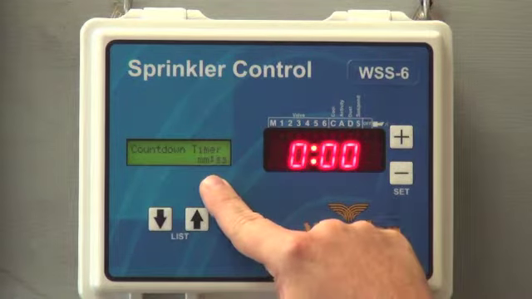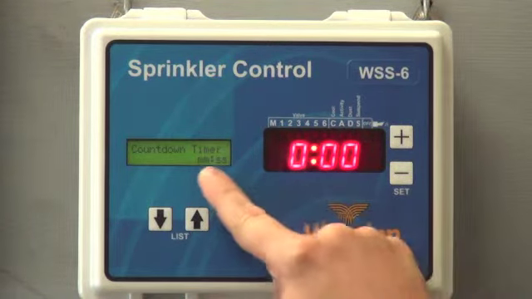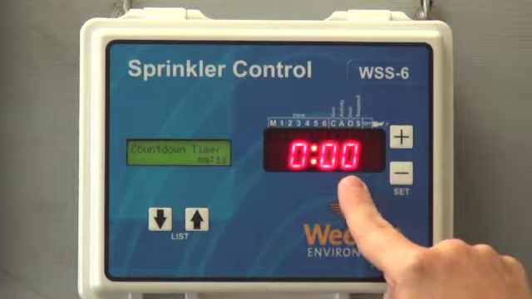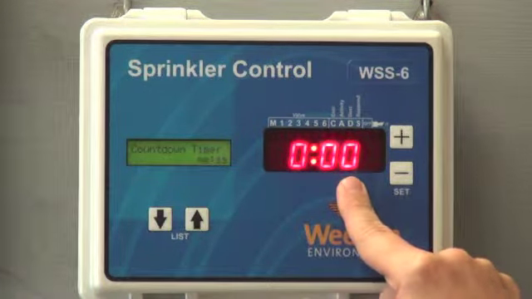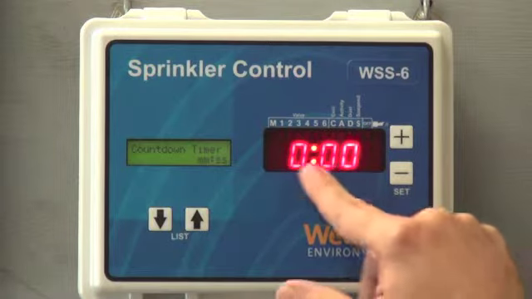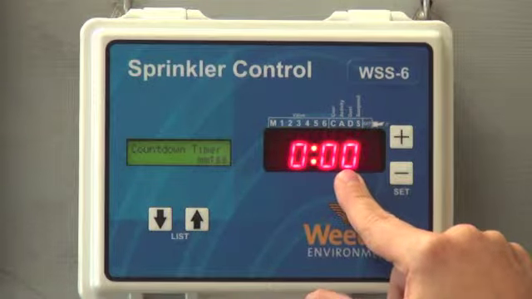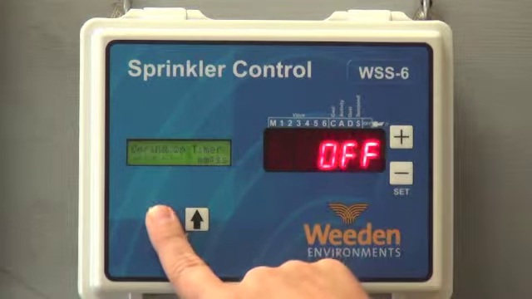The next one is a countdown timer. It says minutes and seconds, and it's going to tell you the next time that it's coming on. So if this controller was operating right now, it might say 30 minutes and 25 seconds, and it'll keep counting down so you know the next time your sprinkler is going to operate.